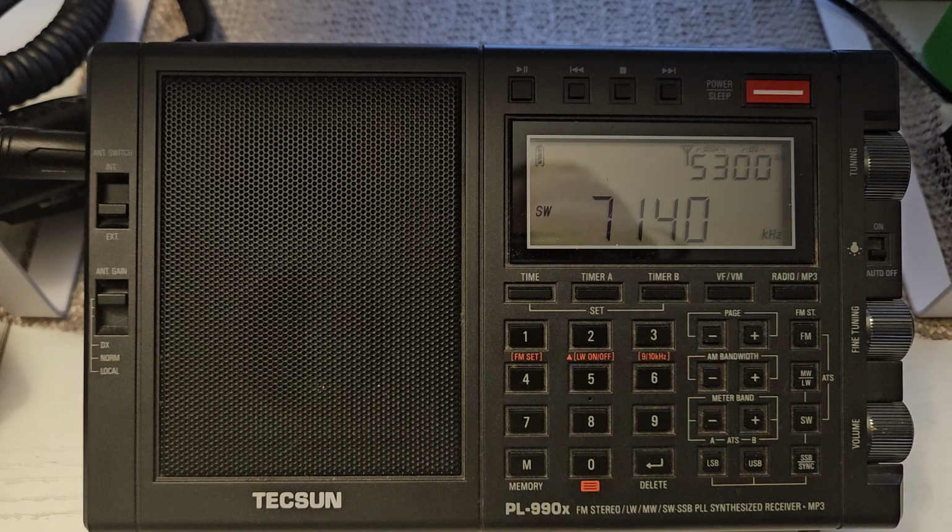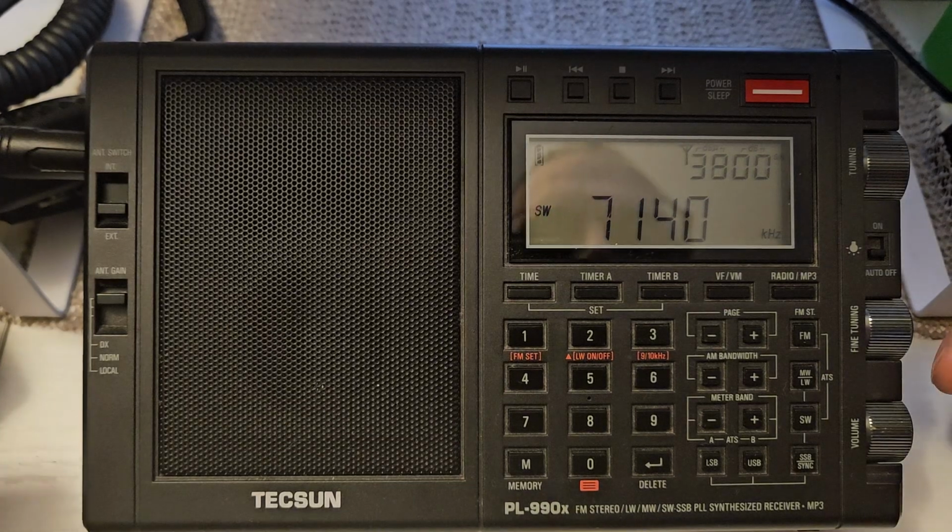Also going to show on an SDRplay that I have here how you can tune in the single sideband signals. So first we're looking at the Tecsun PL-990X, which has dedicated upper, lower sideband and AM mode. So I'm looking at 7140 kilohertz, which is in the 40 meter amateur band, and I do not have the sideband selected at this point, but a lot of times when you're tuning through the bands you may hear conversations that sound like this.